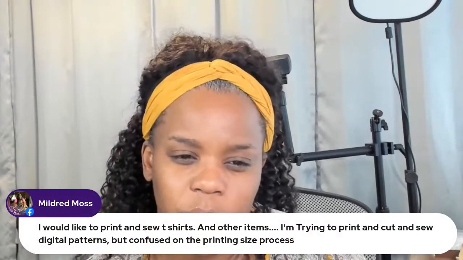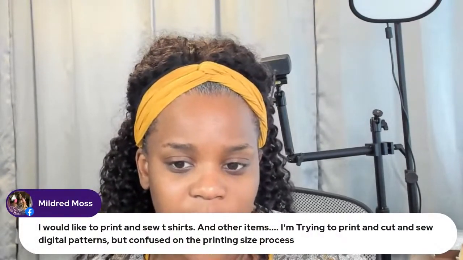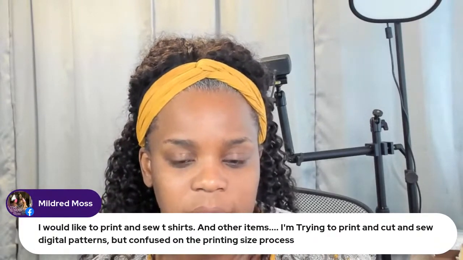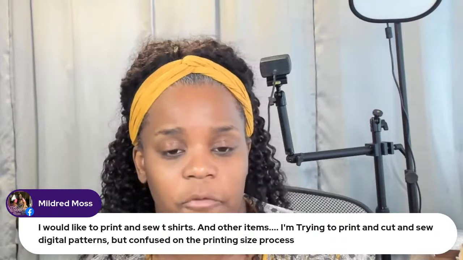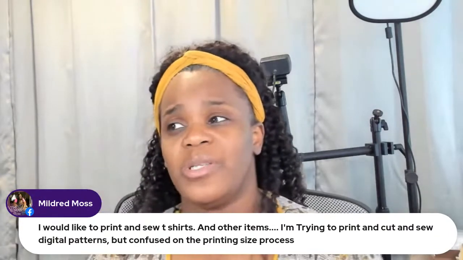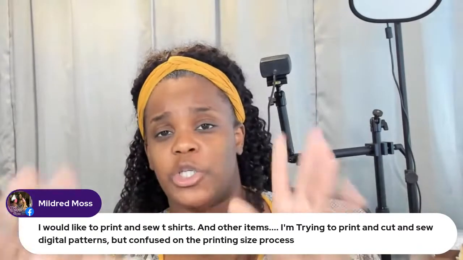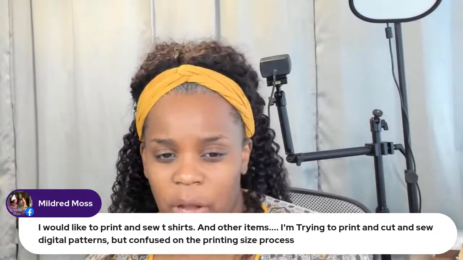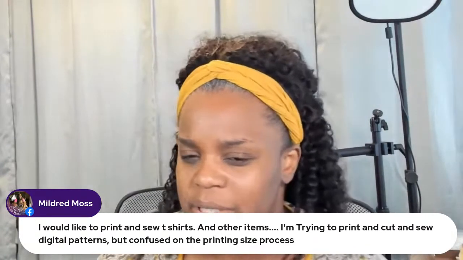I would like to print and sew t-shirts and other items. I'm trying to print and cut and sew digital patterns, but confused on the printing size process. For shirts, are you wanting to piece it together, press it to the fabric, and then cut it out and sew it? Is that the part you're confused on when you say printing size process?